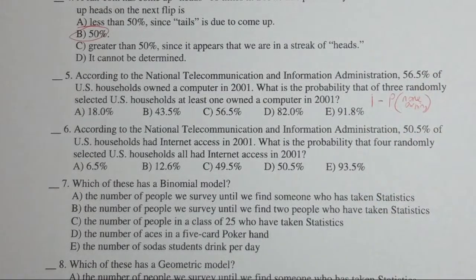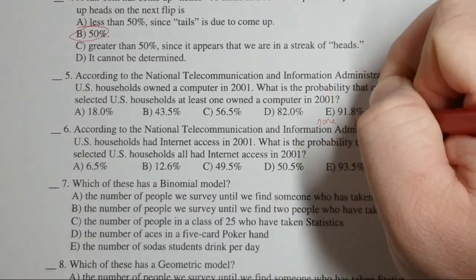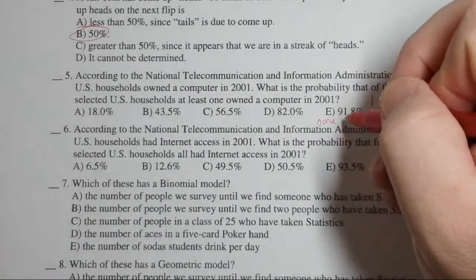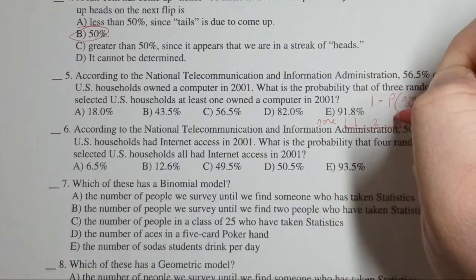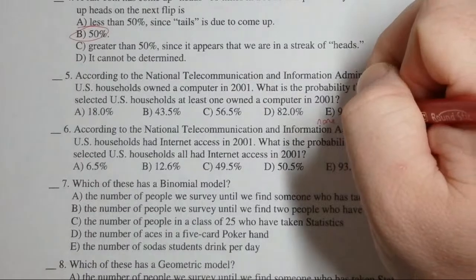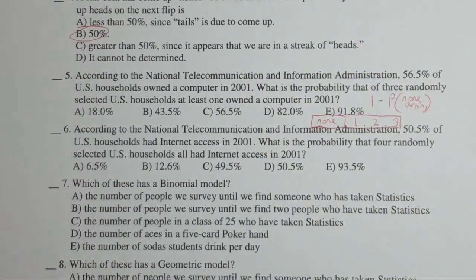If you think about it in terms of the number of people owning a computer, there are only 4 possible outcomes. It's either none own a computer, 1 owns a computer, 2 own a computer, or 3 own a computer. And they want this probability right here. They want 1 or 2 or 3. So instead of doing that, we find the probability of none and do 1 minus. Altogether, those 4 possibilities add up to 100%. They should.